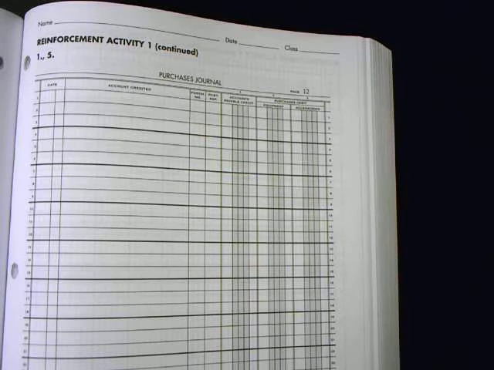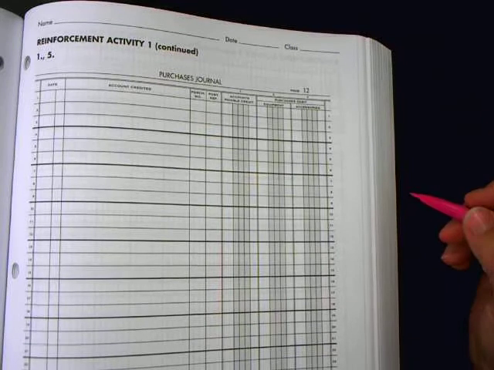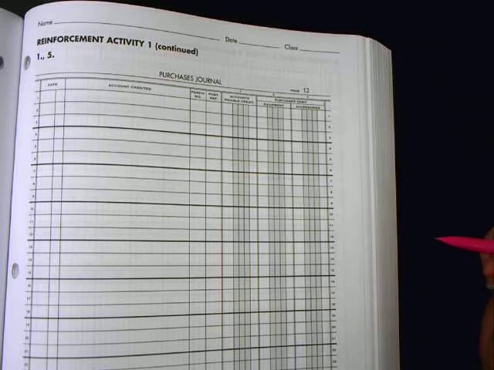Chapter 3 is a payroll chapter, which we'll actually skip completely. We'll do a little bit. I'll give you the notes page from Accounting 1 for that payroll journalizing.